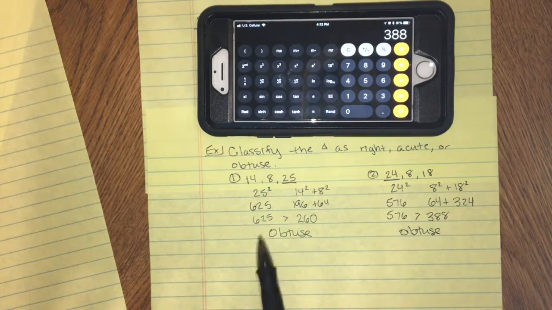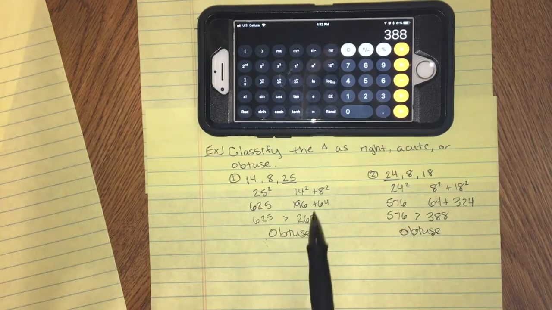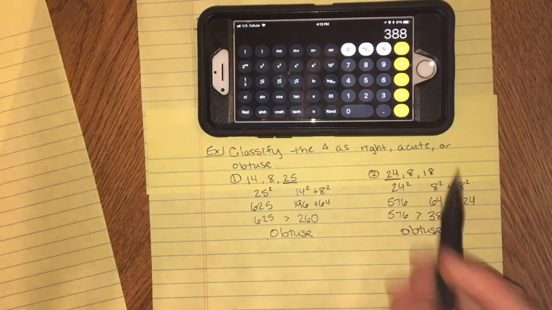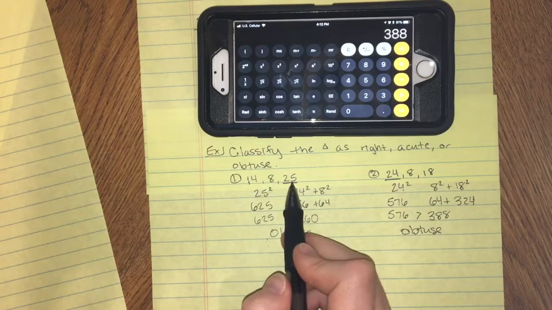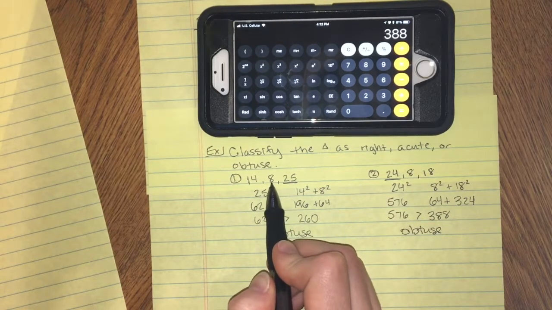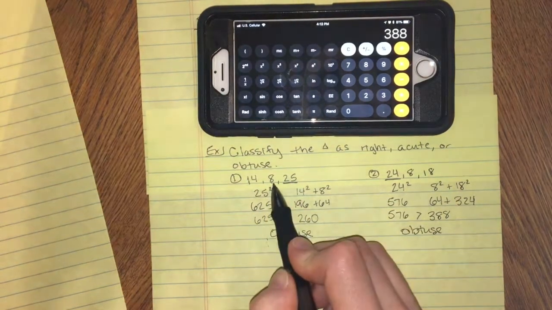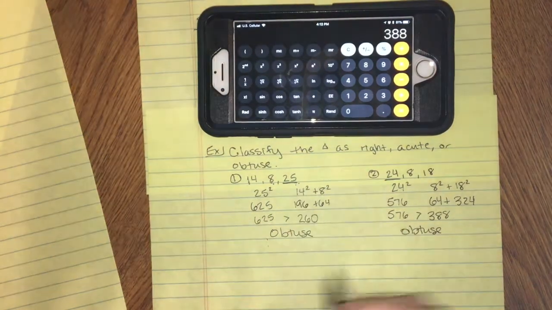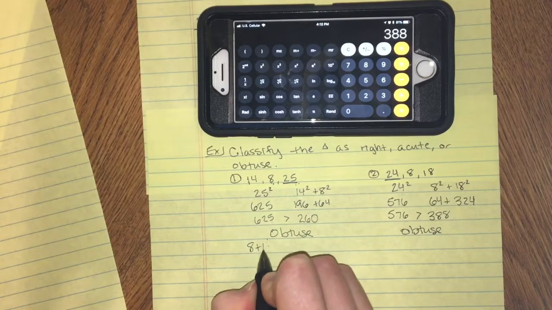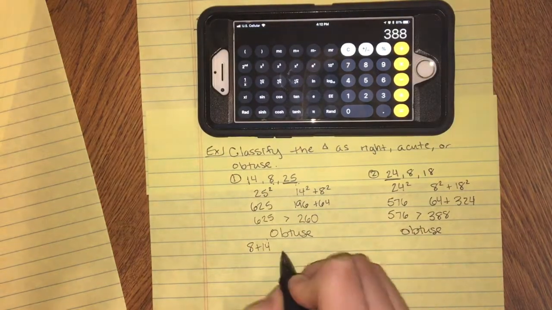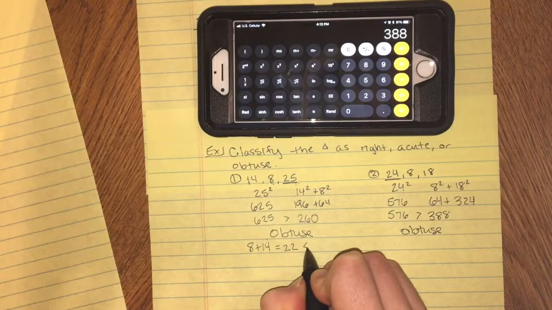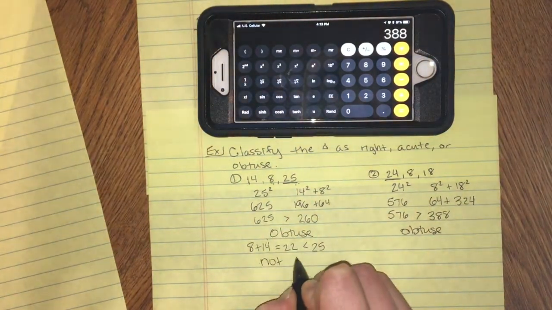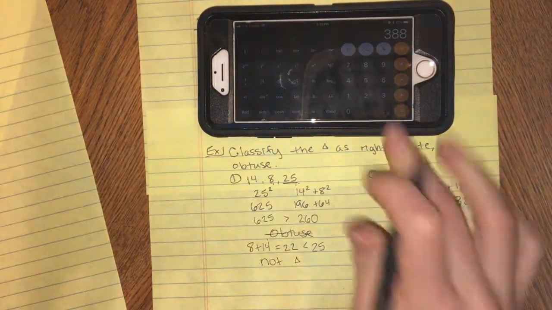Now I just remembered, let's look back at this example here again. Let's determine if it was even a triangle, because I'm pretty sure this one doesn't work out that way. So remember to see if a set of side lengths makes a triangle, you add the two smaller ones, and it has to be greater than the longest side. So in this case, when I take 8 plus 14, I get 22, which is less than 25, so it's not a triangle. So in this case, it's not even obtuse, it's not a triangle, it's nothing that we need to worry about.